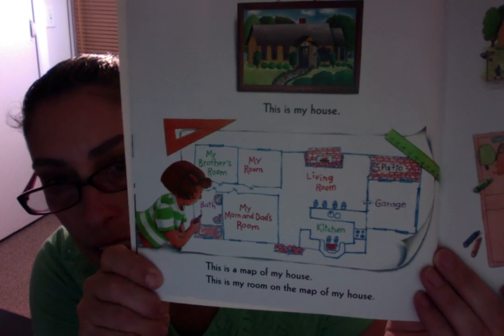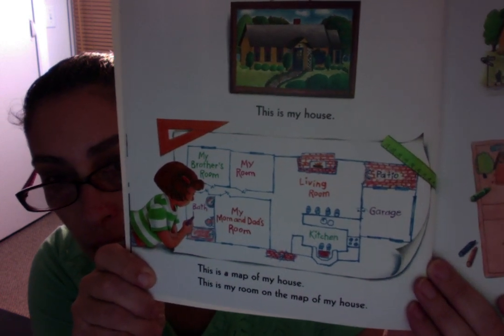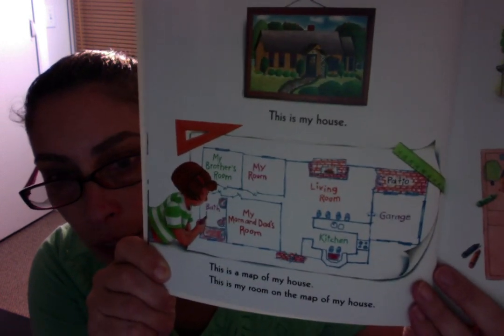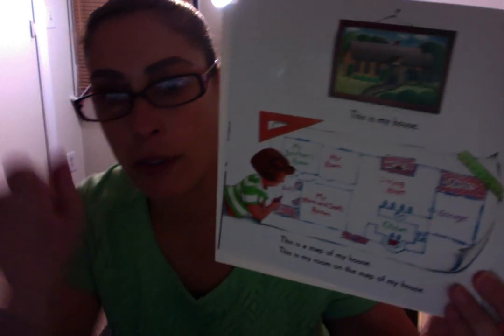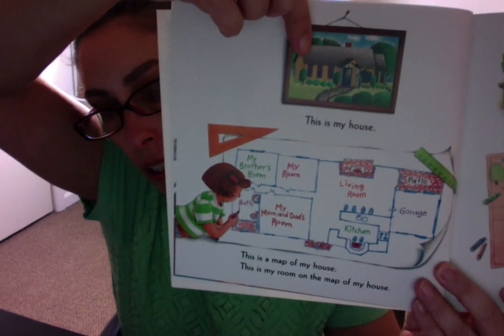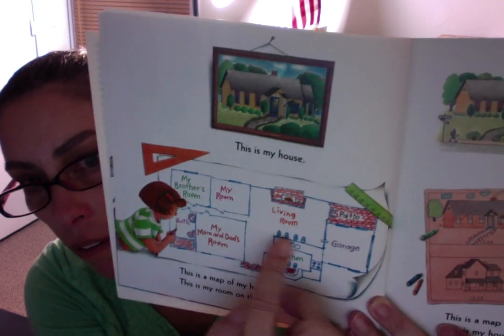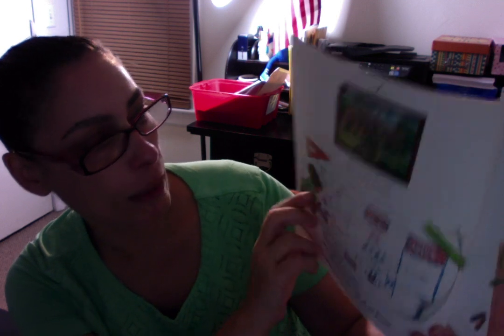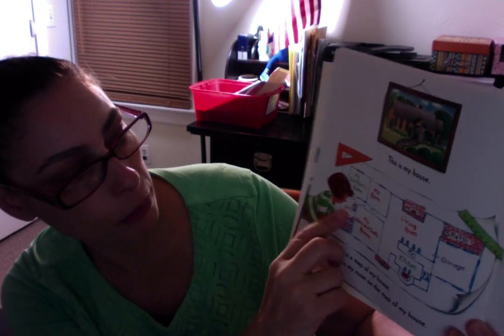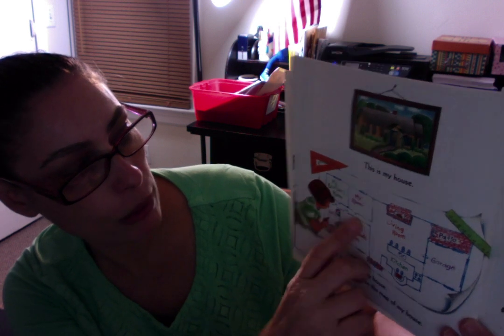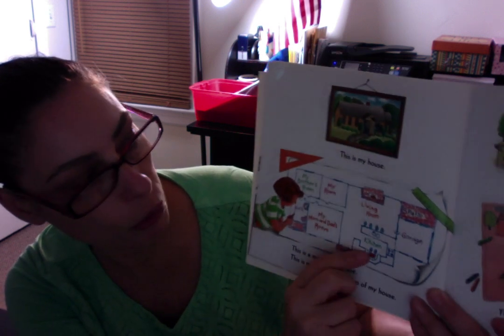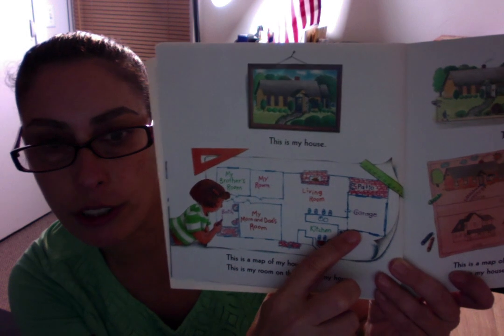This is my house. This is a map of my house. This is my room on the map of my house. So she took her house and she made a map of all the different rooms and where they are in her house. And then she labeled them: my brother's room, bathroom, my dad and mom's room, my room, the living room, the kitchen, and the garage.